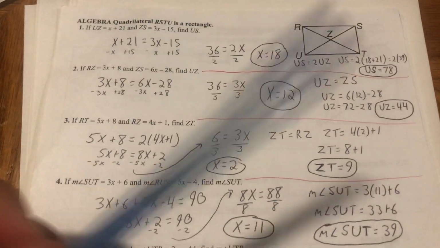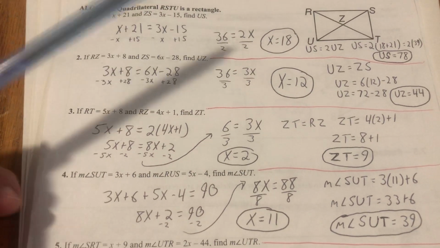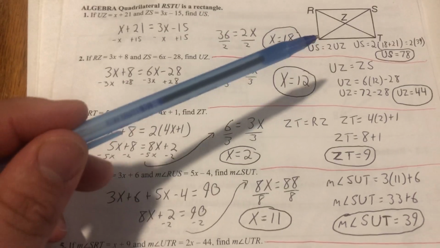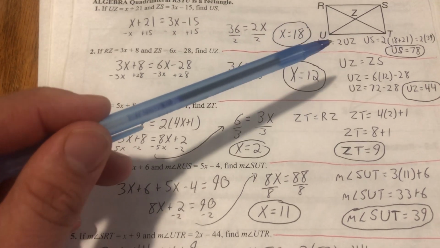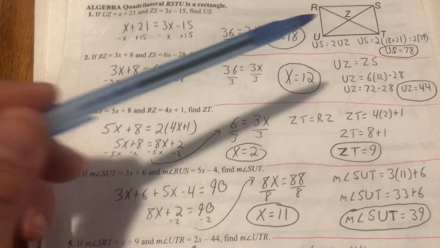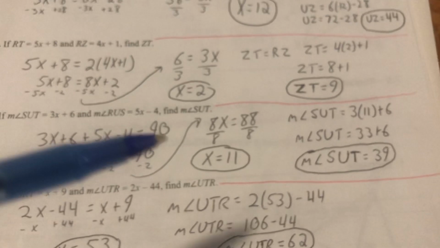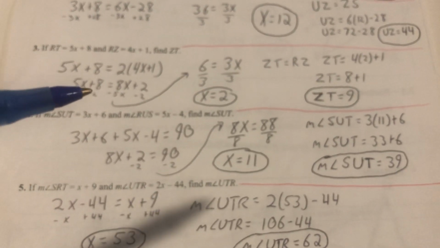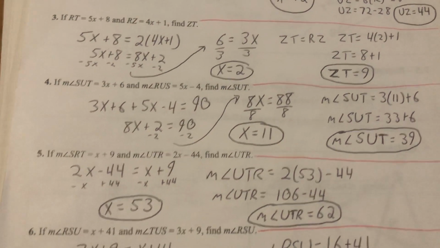SUT, we're talking about this angle right here, versus RUS, so we're talking about the angle that's adjacent to it. So we're dealing with these 2 angles right here. The vertex U is worth 90 degrees total, so we just have to add those 2 equations together and set them equal to 90. Solve for x, you'll end up getting 11. Now they want the measure of SUT at the end, so we plug the 11 into that, and you should get 39 for that answer.